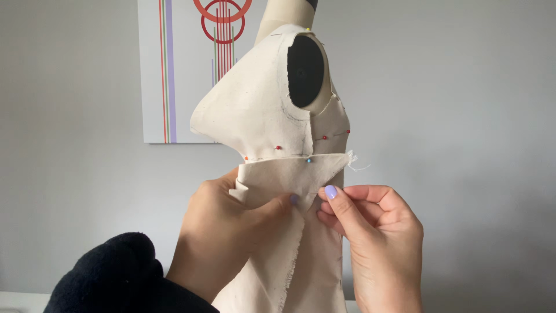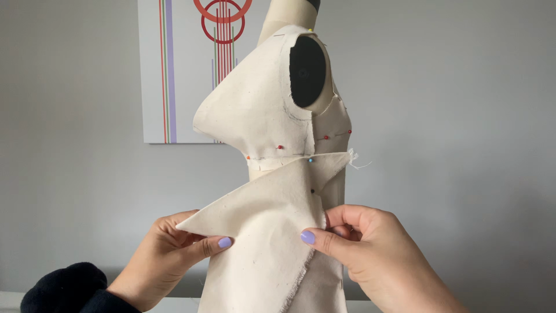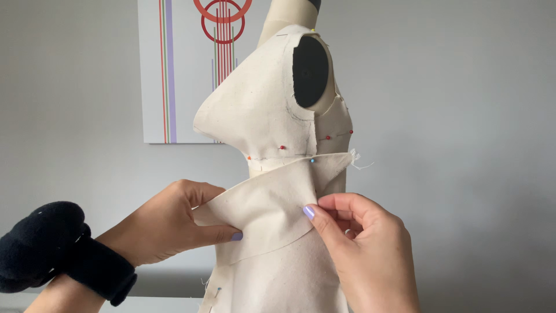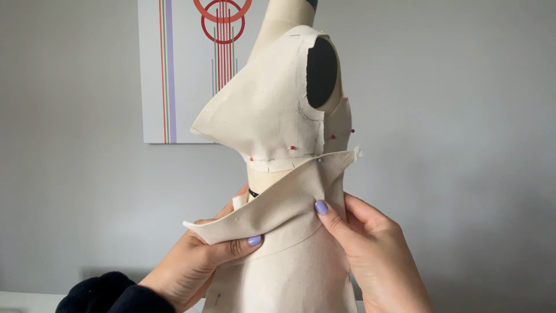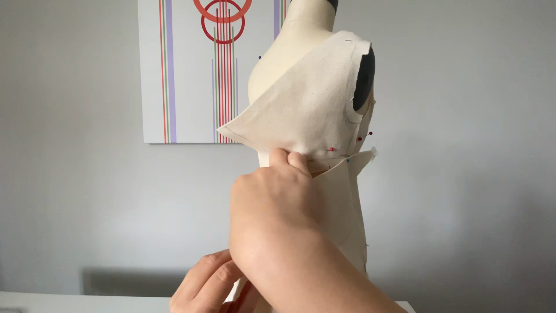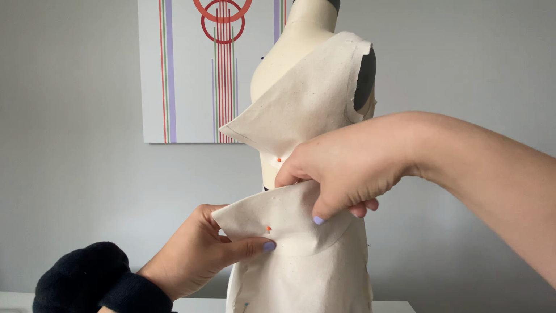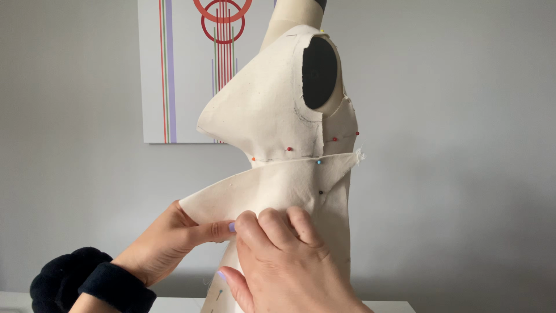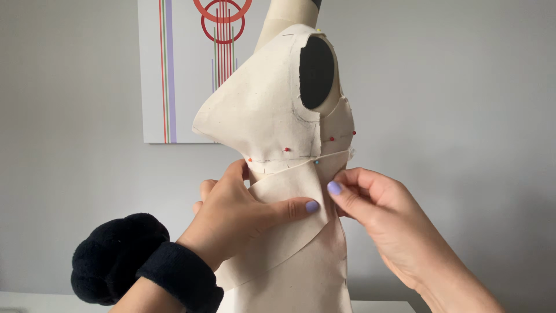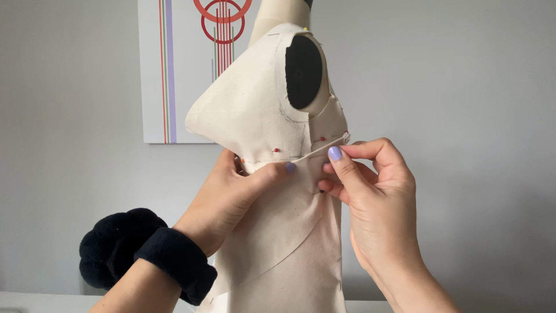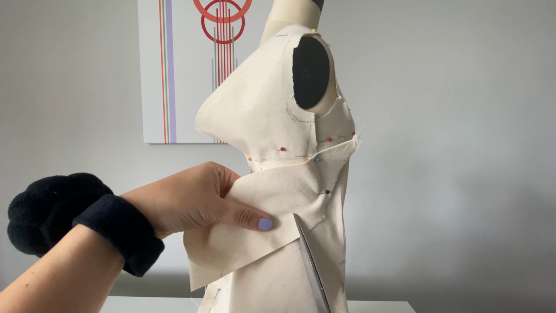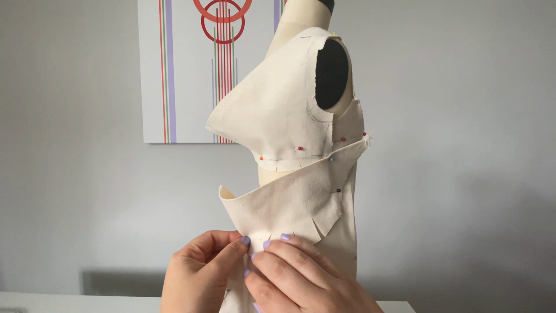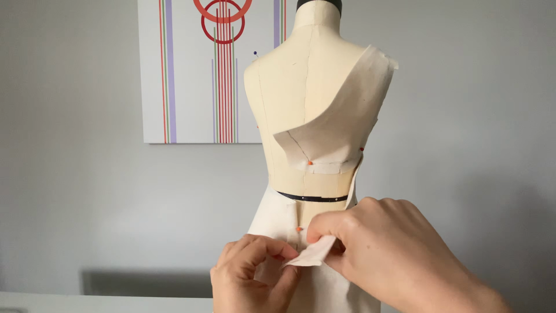Right, then I moved on to the lower panel, which is going to be done in the same way as the top part. So it's all on the bias there. The top edge of the fabric is folded on the bias, and then I'm just playing around with the bottom edge that is going to be inserted into the seam there, trying to get the right angle. Again, you just need to play around with the angles and the width of that fabric just to get the right position.